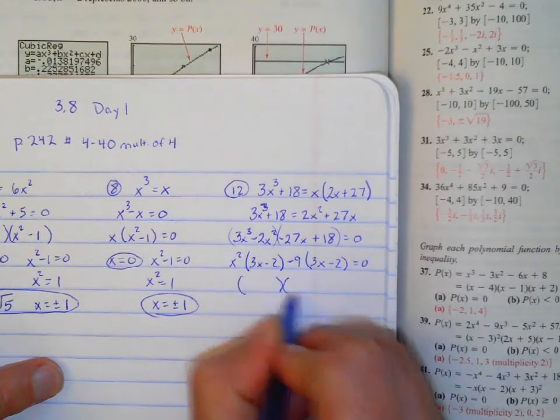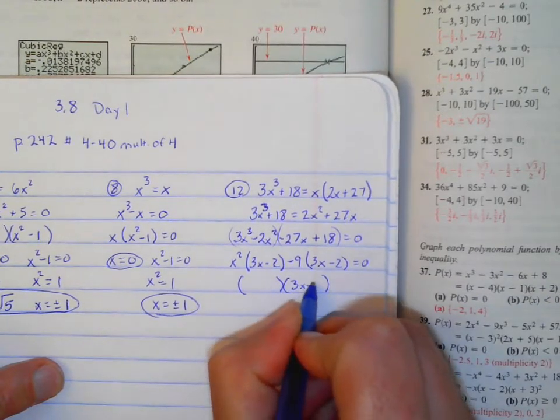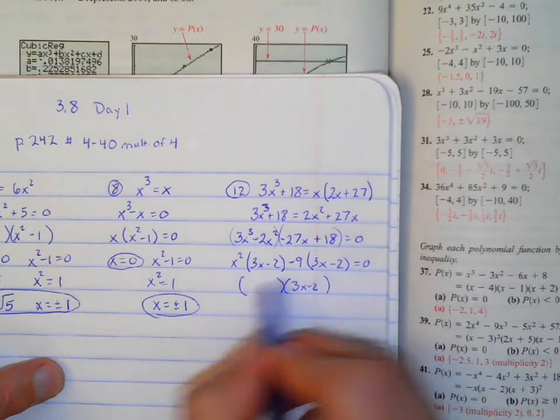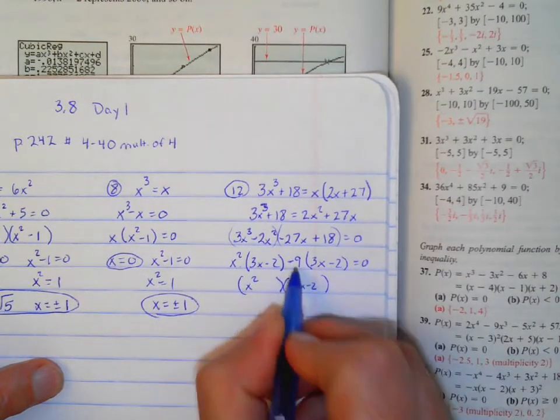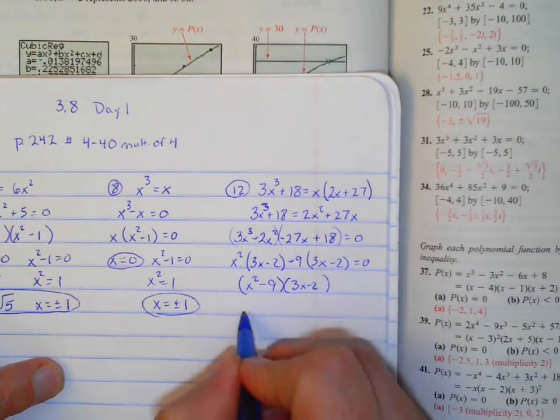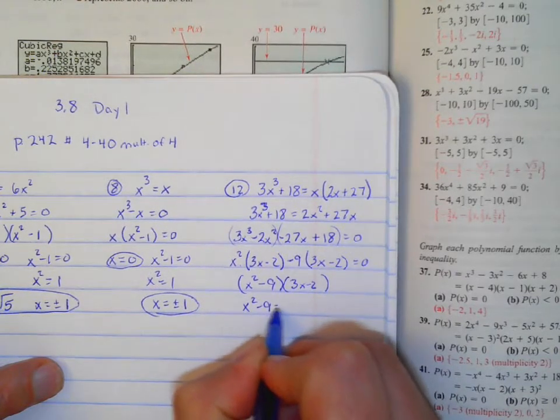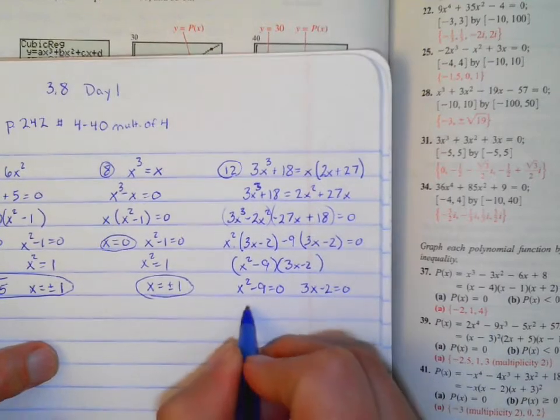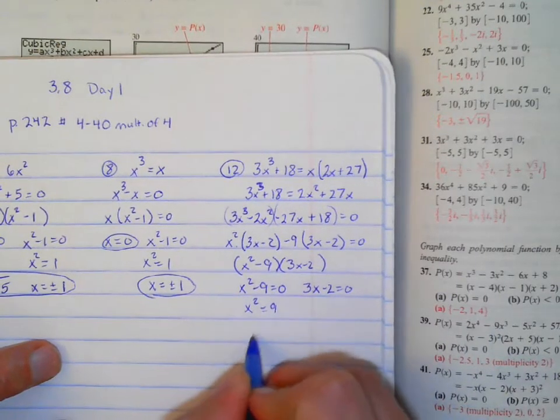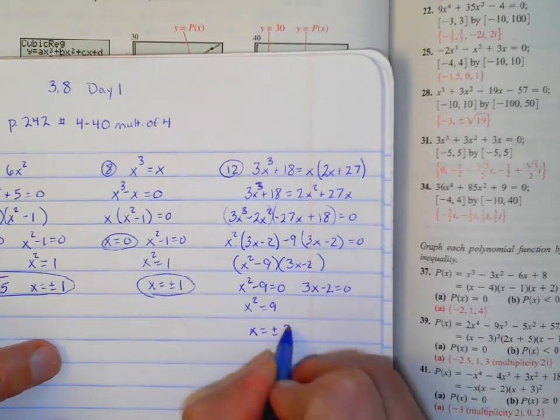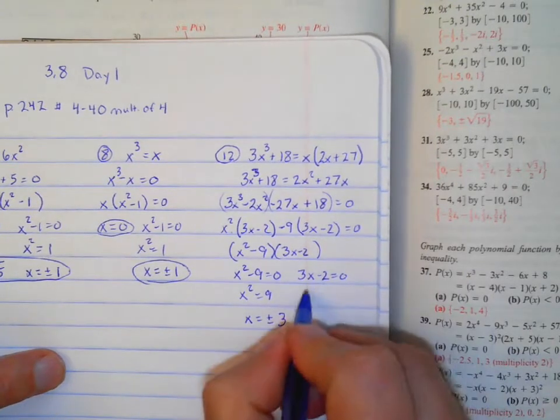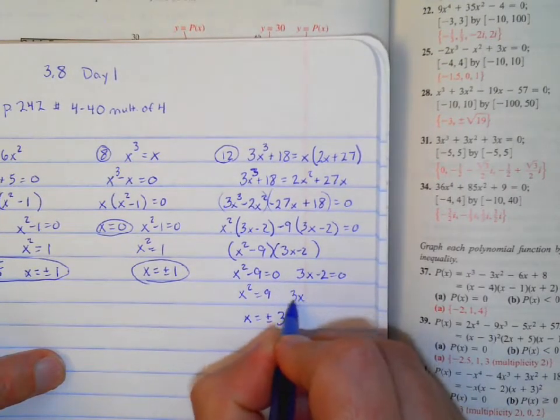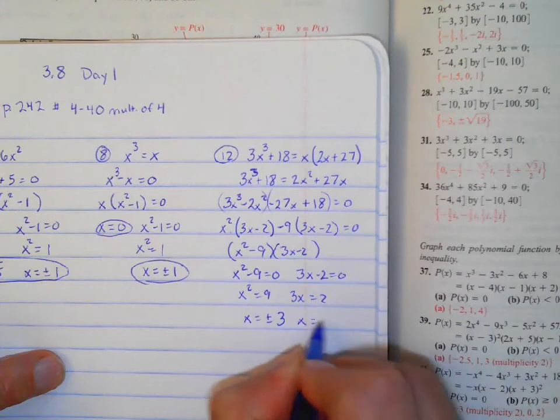So our factors, one of the factors is the 3x minus 2. And what's being distributed to that, the x squared is, and the minus 9 is. So to solve, set them both equal to 0. So add the 9 over, take the square root, so plus or minus 3, and add the 2 over and divide by 3.